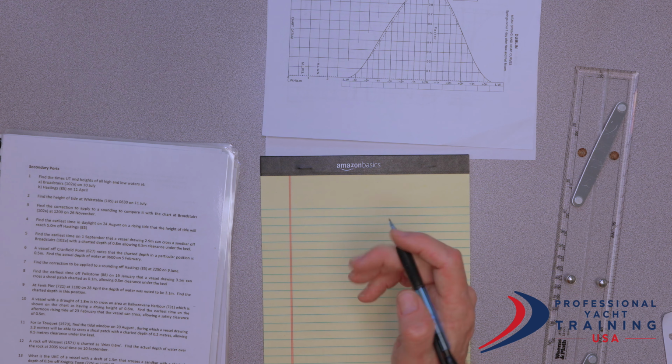Okay, B is going to be the difference between 7 and 12. 7, 8, 9, 10, 11, 12. 5 hours, which 5 times 60 is 300 minutes. And then times by C, which is the difference over here of 74. Okay, let's use our little calculator.